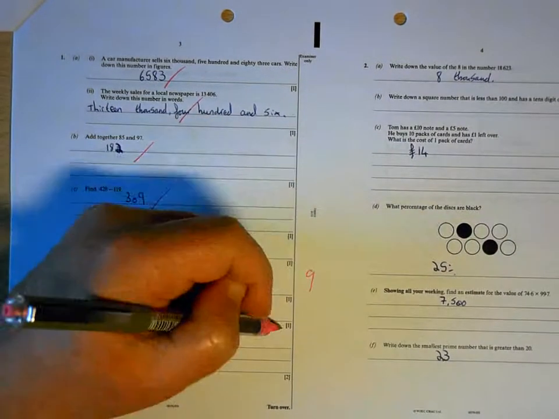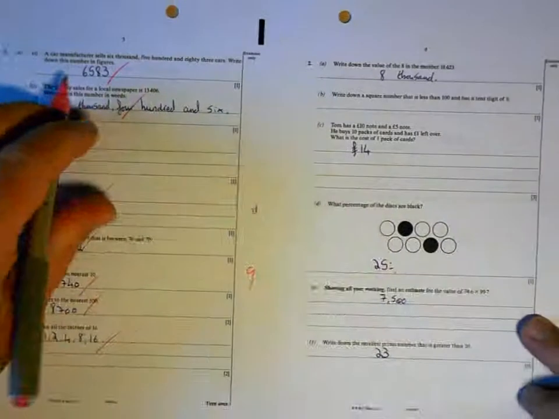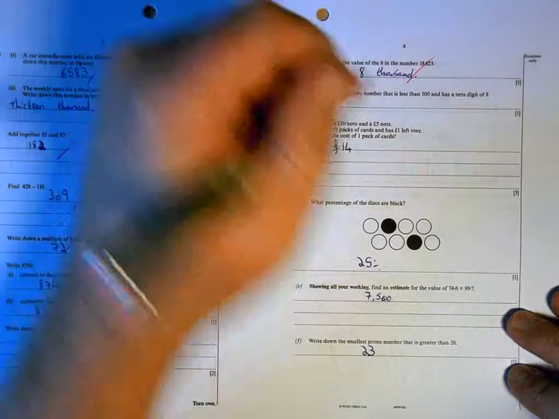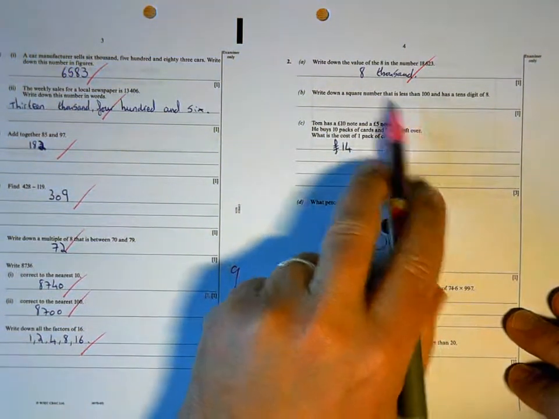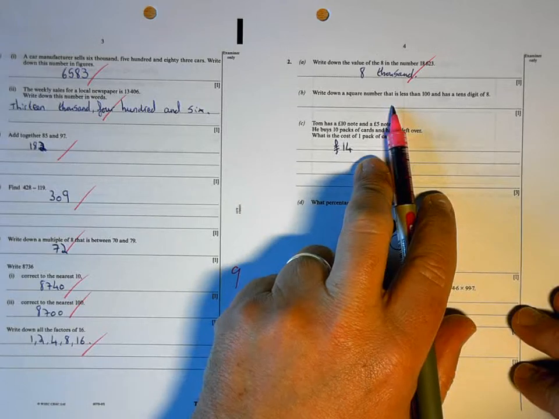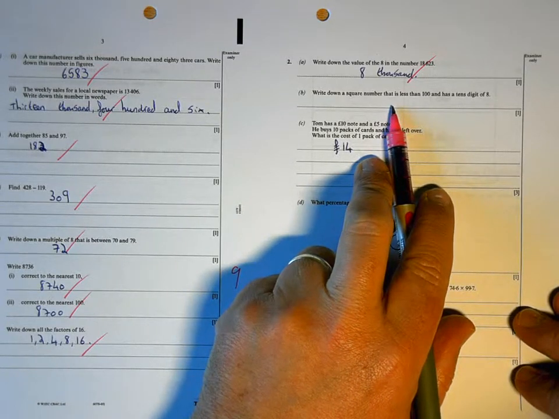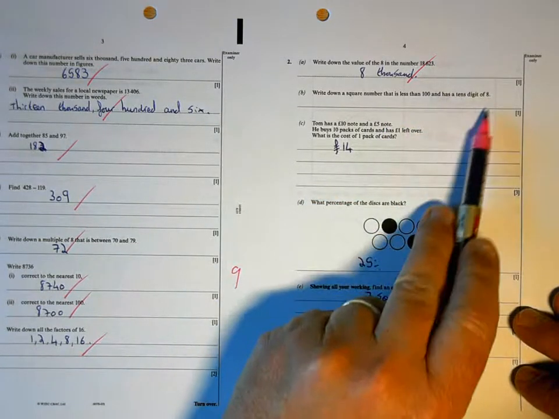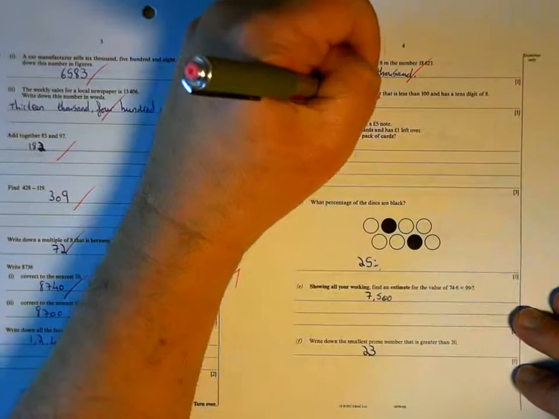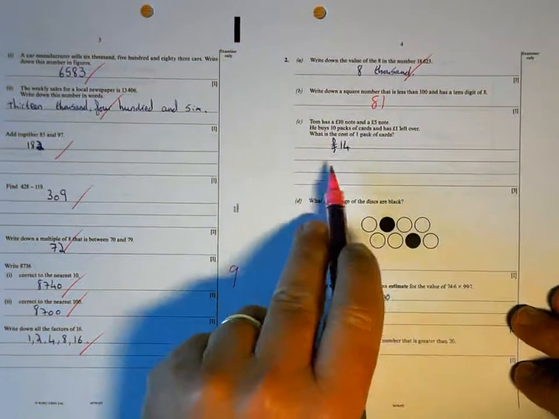Great start. 2, 3, 4, 5, 6, 7, 8, 9. Right, square numbers. 16 is a square number because 4 4s is 16. 25. 6 6s is 36. 7 7s is 49. And you're looking for one that's in the 80s. 8 8s is 64. 9 9s is 81.